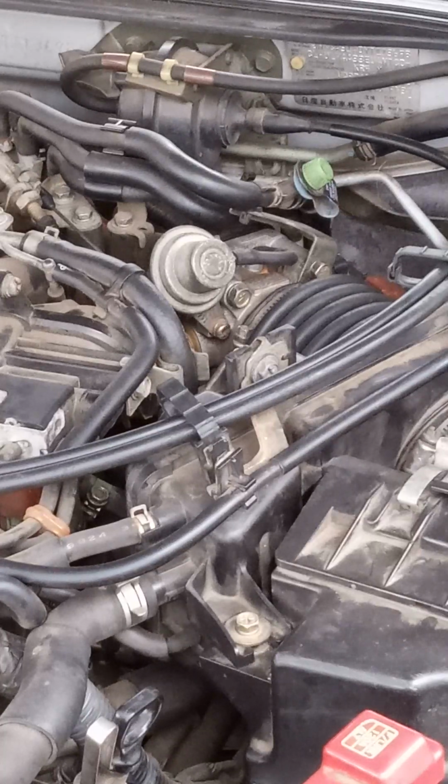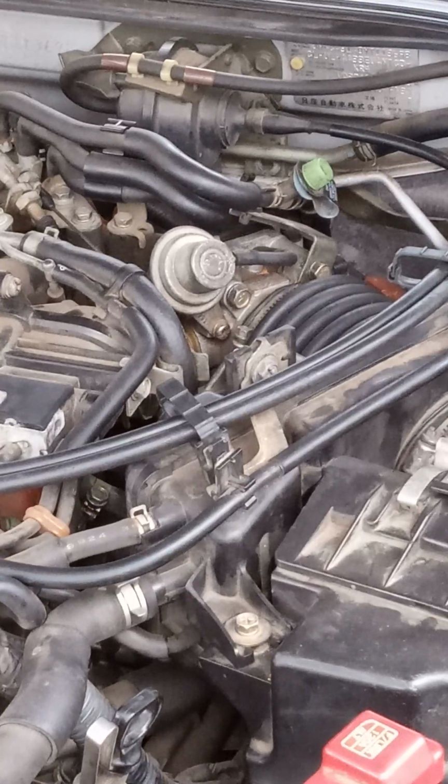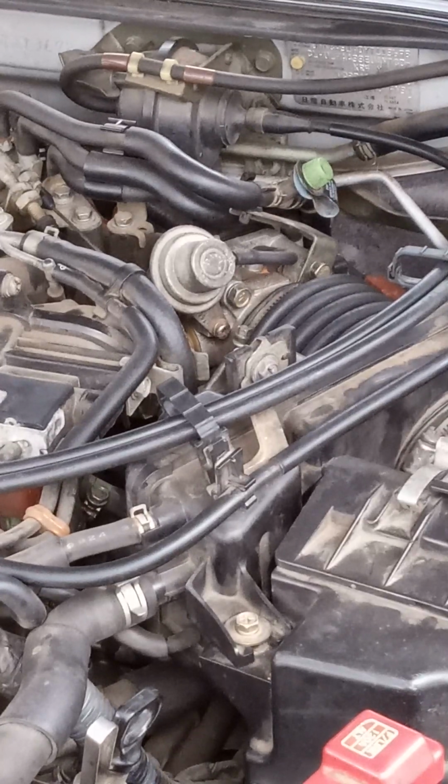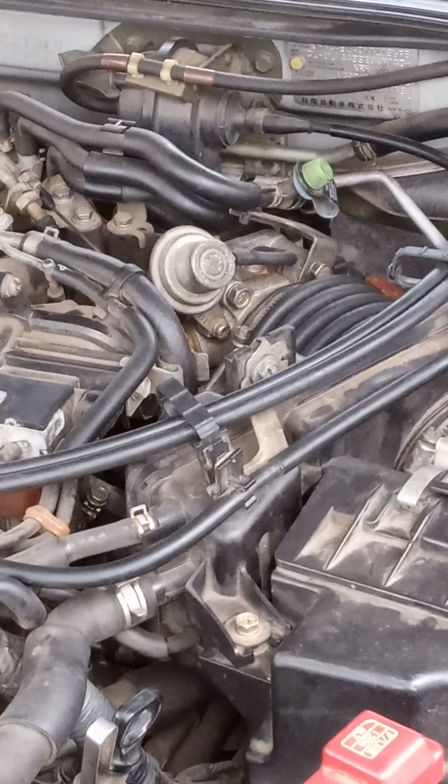Like I said, one of them is gonna be the MAF, but the MAF won't actually be the problem. You're gonna get that code just because of how the idle is fluctuating, and it's gonna give you different codes. It's gonna even make you think your main computer for the car is going bad.